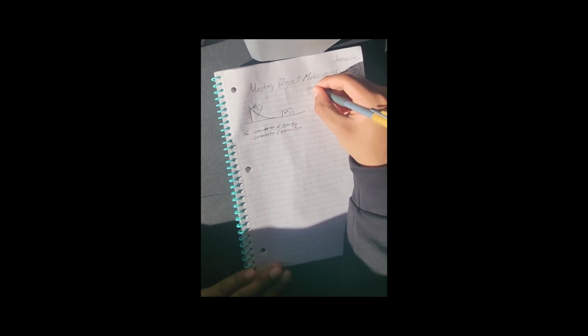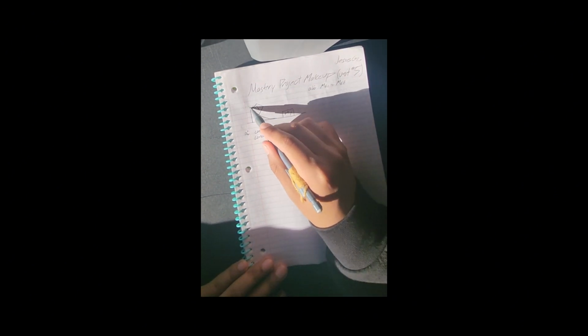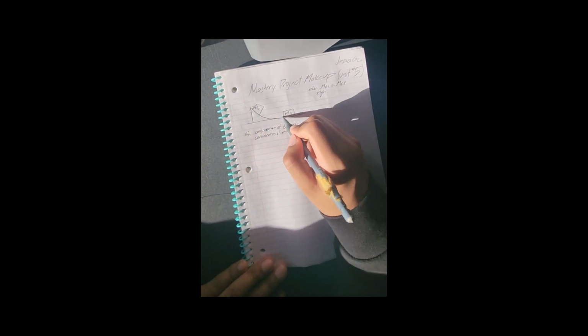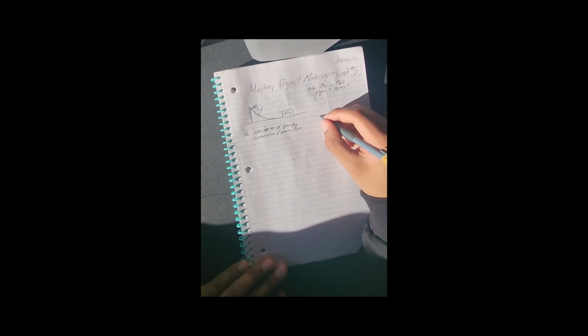Okay, so let's write this. Part B: what equation do we need? Conservation of energy. What is conservation of energy? ME initial is equal to ME final. Since we have potential, and then the potential turns into kinetic, potential would be mgh. As it falls down, it goes to kinetic, which is equal to 1/2 mv squared. And then down here, we go to p initial is equal to p final, because it's a collision, right?